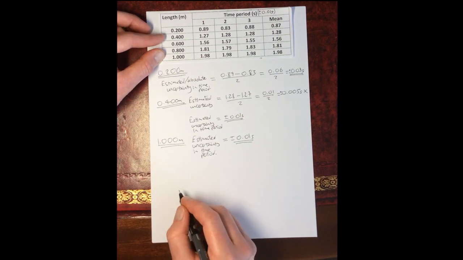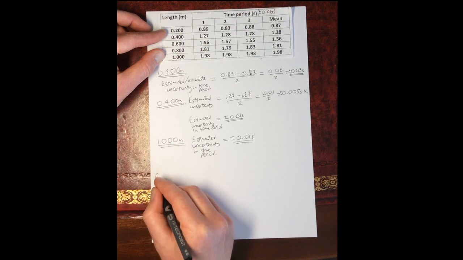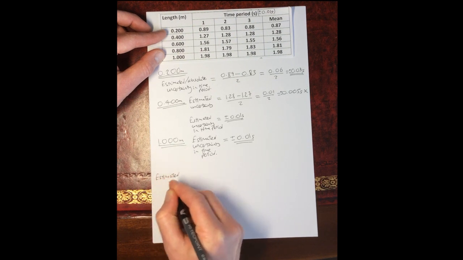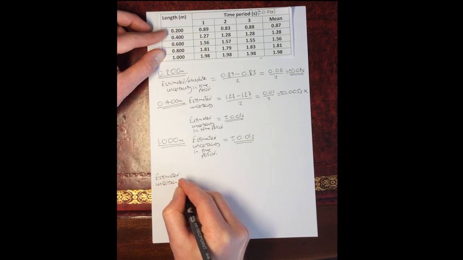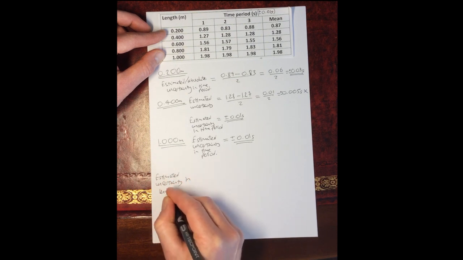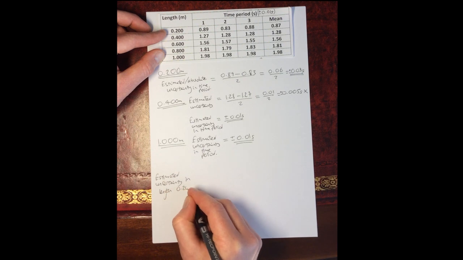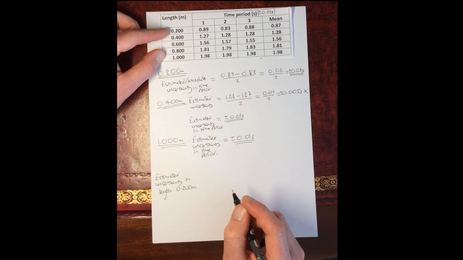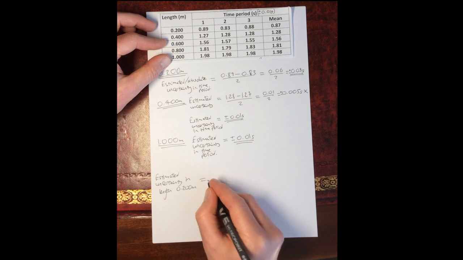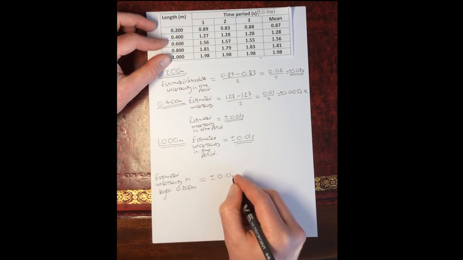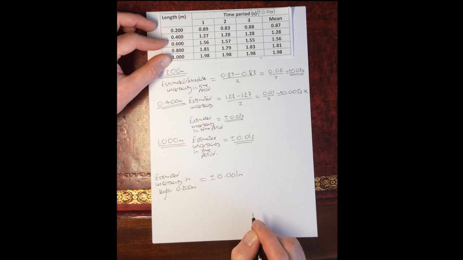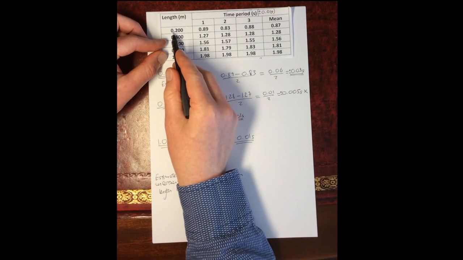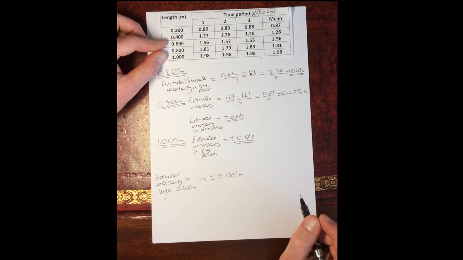If I want to work out the uncertainty in my length values, the estimated uncertainty here, because we've only measured the length once, we can't calculate a range. So what you do is you just use the resolution, which we know is plus or minus 0.001 meters. I know that because this is recorded to 3 decimal places, so the smallest variation we could have is 0.001.